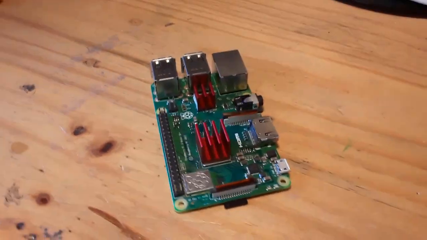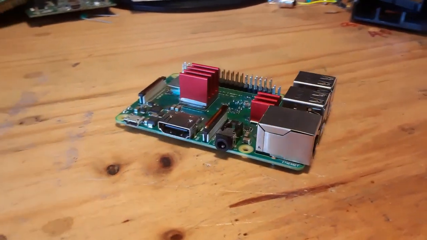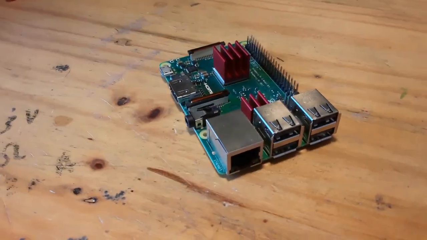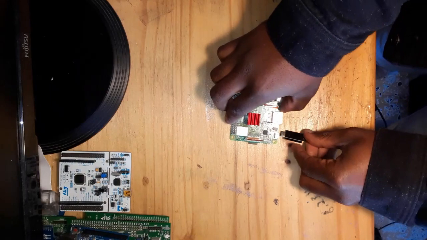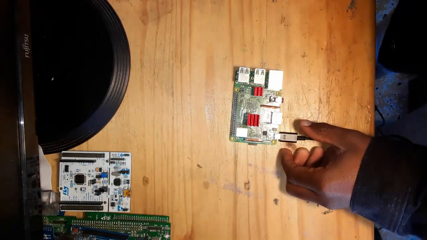Welcome to episode 2 of my Raspberry Pi experience, a beginner's guide, documenting my getting started journey with the Raspberry Pi, a credit-sized computer board designed for learning electronics and computer science.